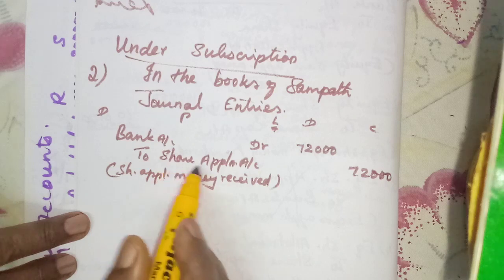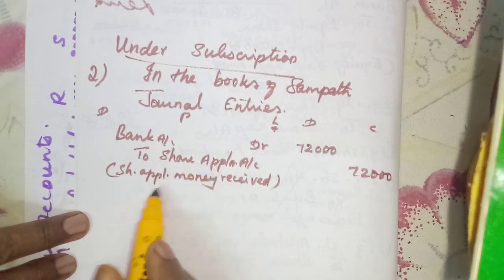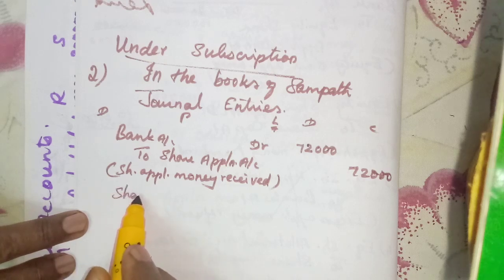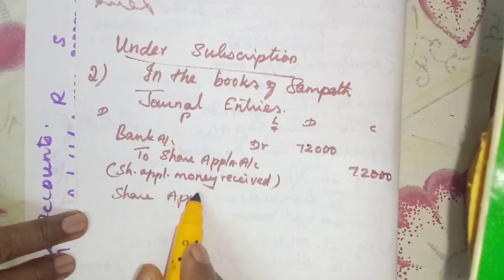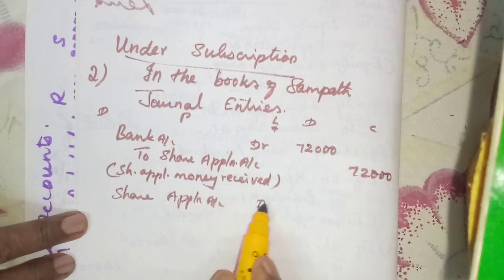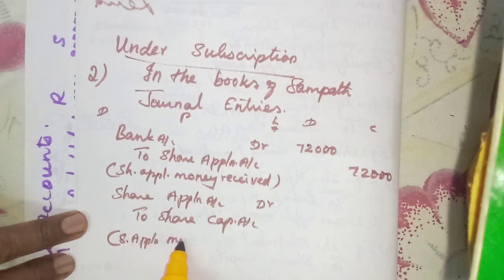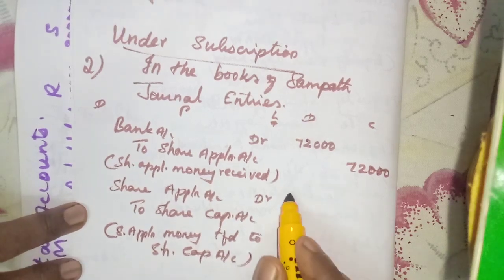Now transfer of share application money to share capital account. So we have to debit the share application account. Share application account debtor to share capital account. Share application money transferred to share capital account. Okay, same amount, 72,000.